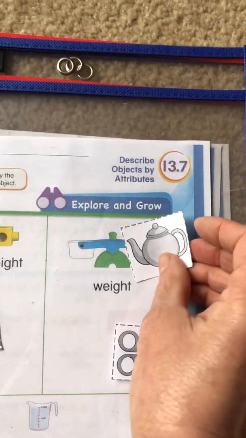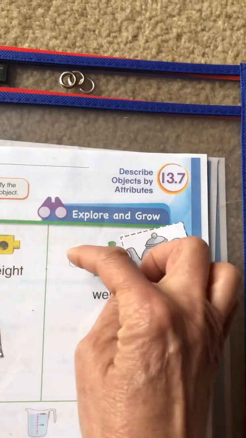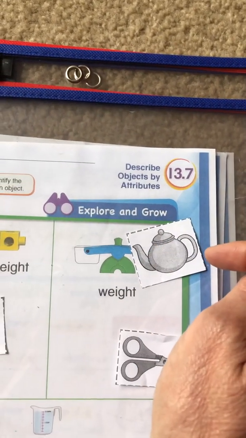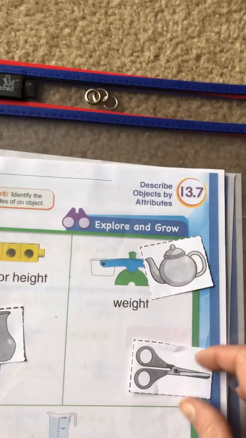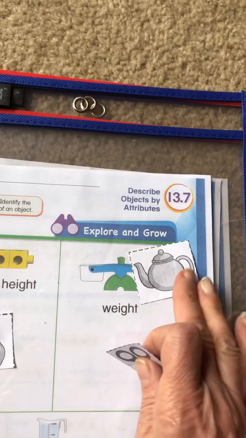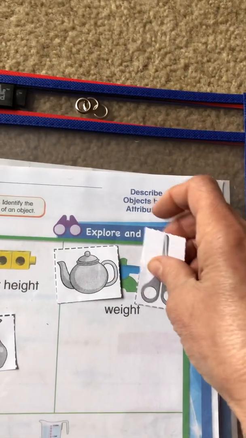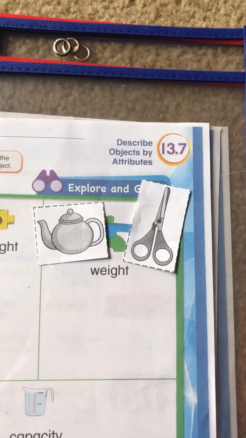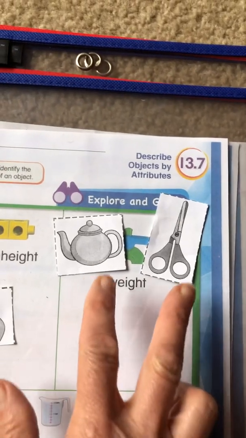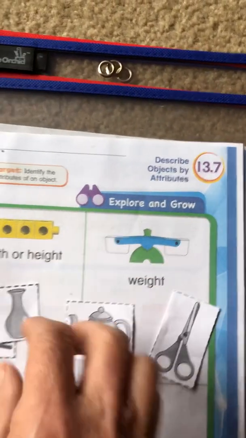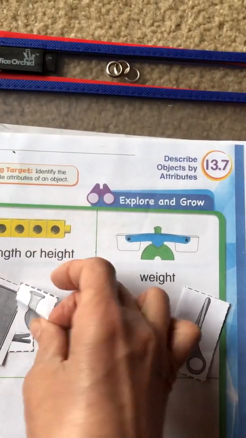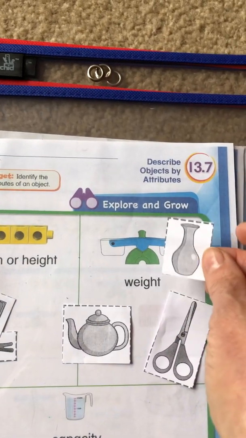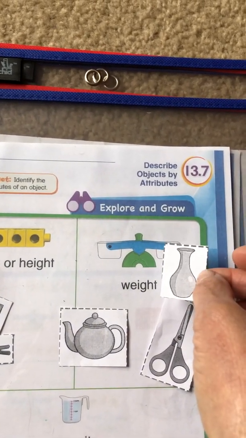Could we put it on a balance and measure how many cubes heavy it might be, or even put the scissors on one side and the teapot on the other? Could we do that? Yes, we can. We can measure its weight.